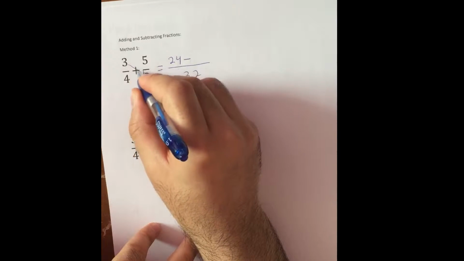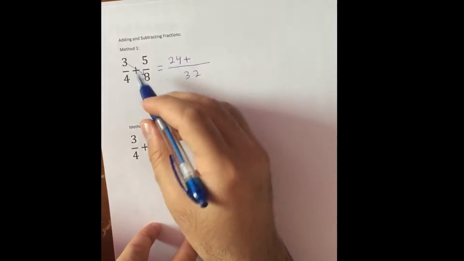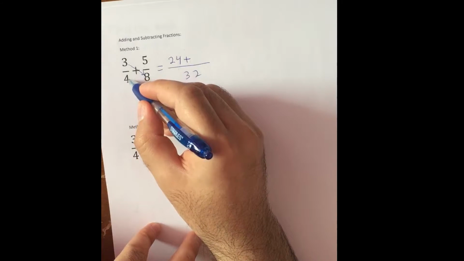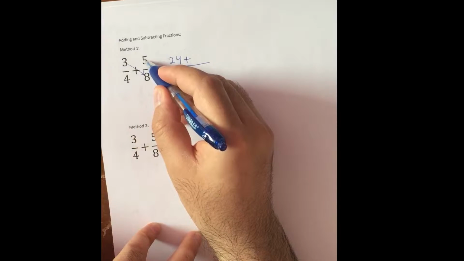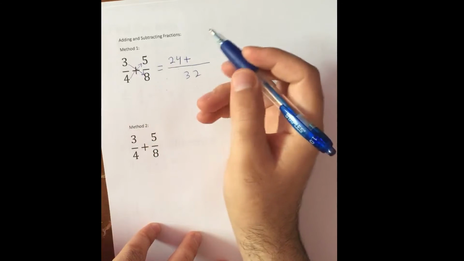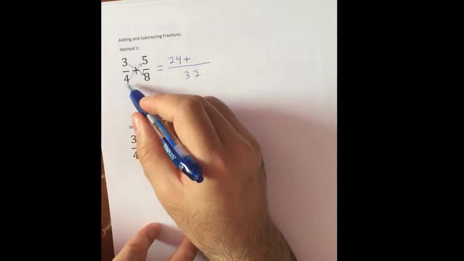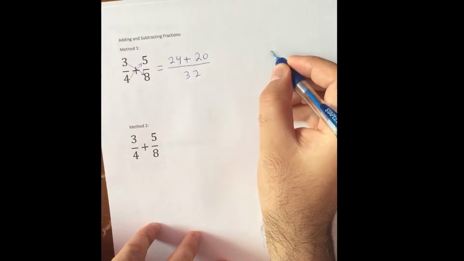And whatever the sign is, you just put that sign. Then you multiply the denominator of the first fraction times the numerator of the second fraction. You see, I just put this arrow. So 4 times 5 is 20.